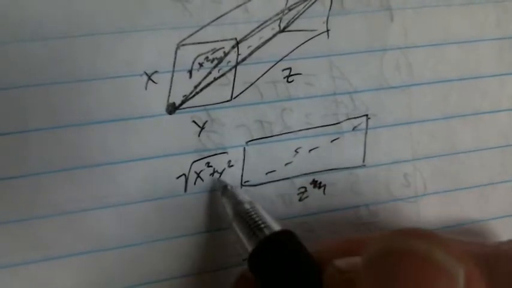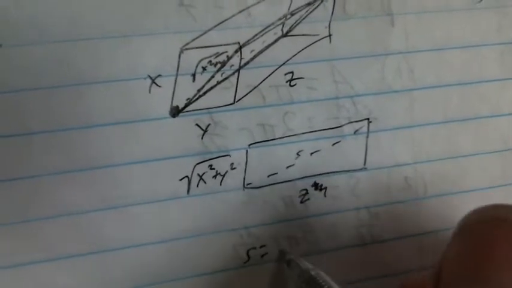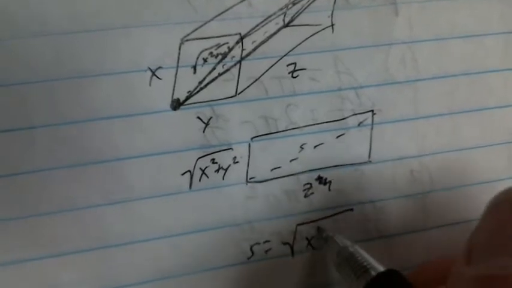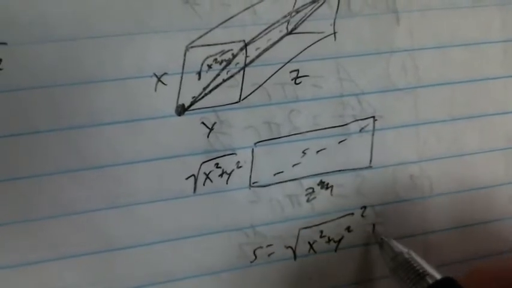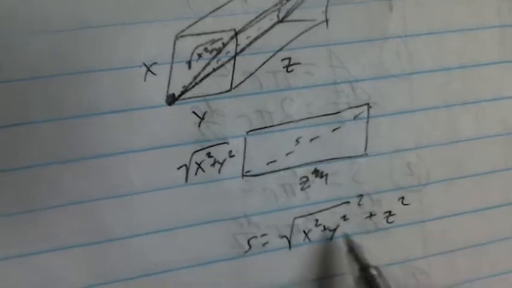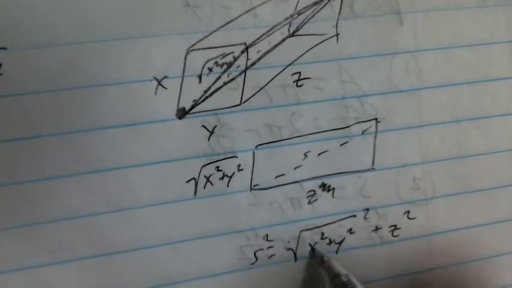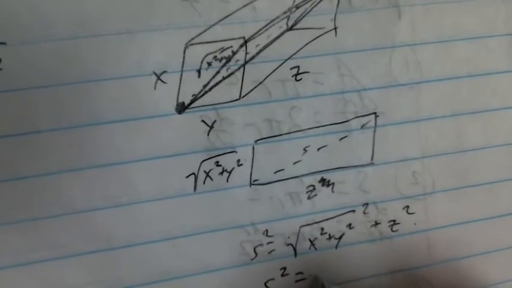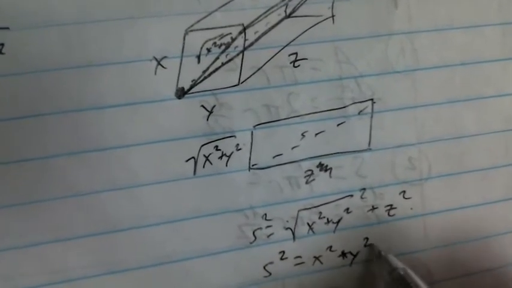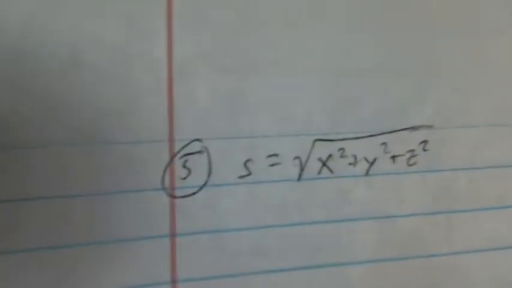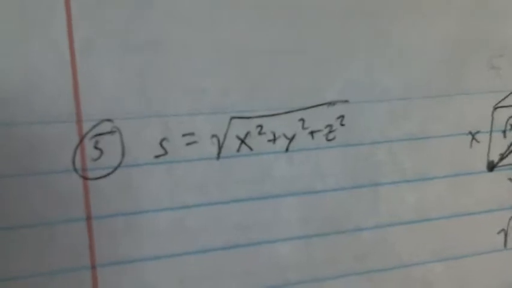So these two cancel, we get x squared, y squared, z squared, and then take the square root of both. So that's what a common diagonal is.